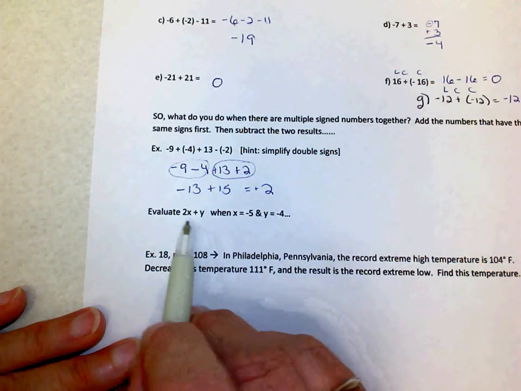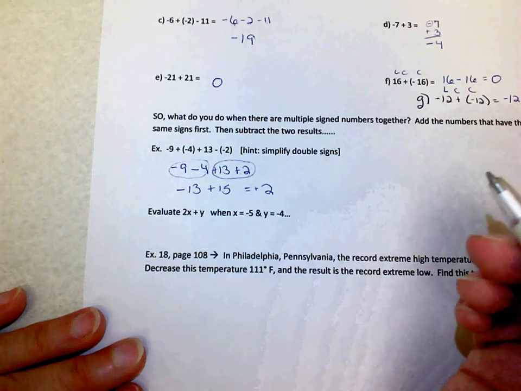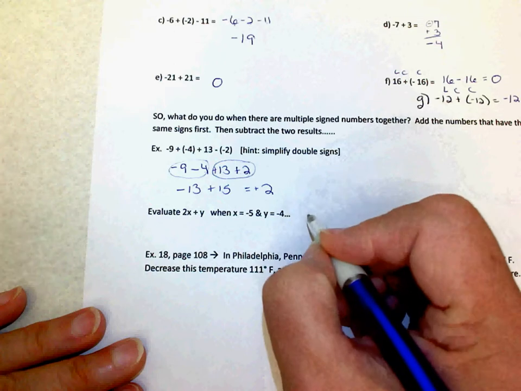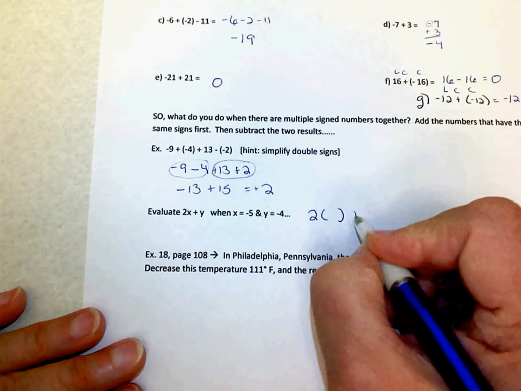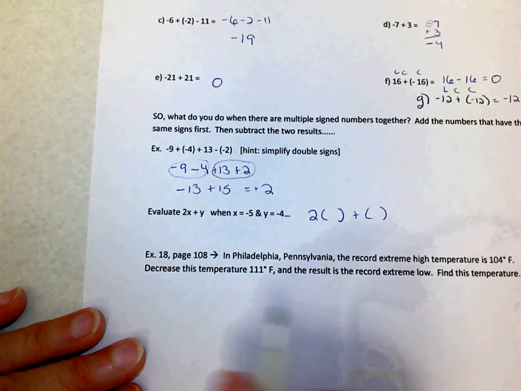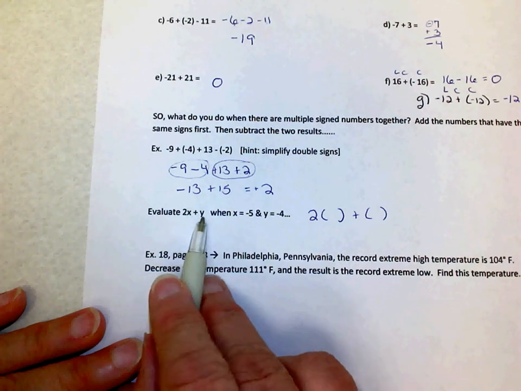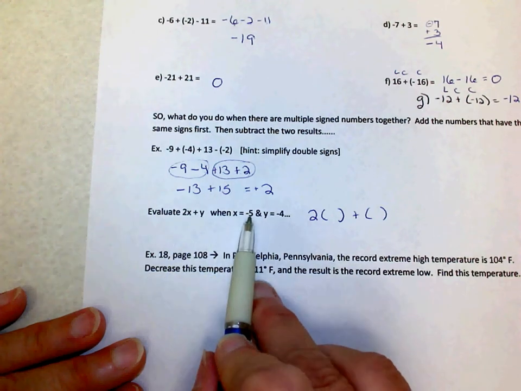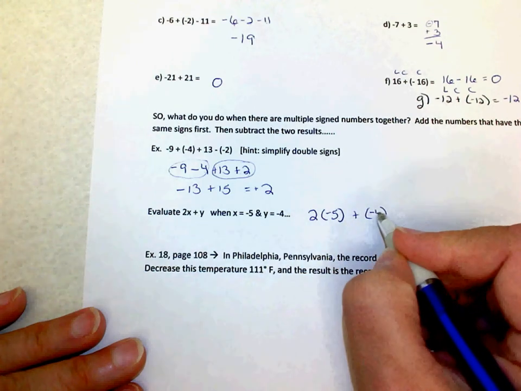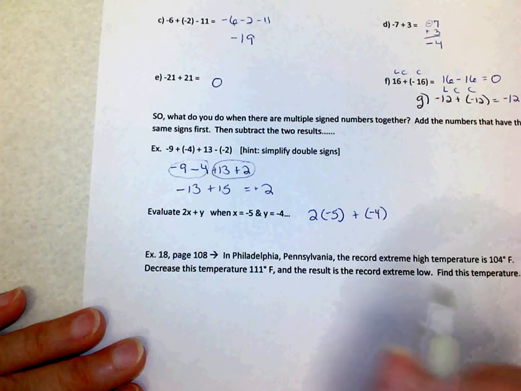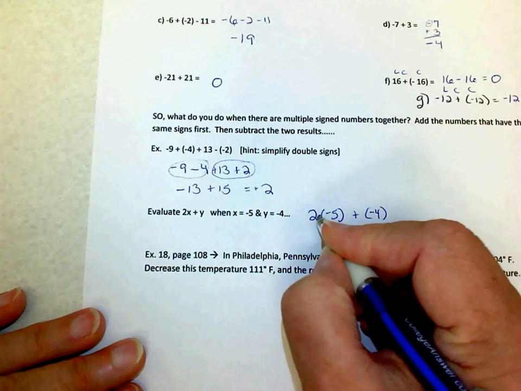Now evaluate. This doesn't look as nice as the ones from 2.1, but it's still not a big deal. All I'm going to do is rewrite our formula, and in the parentheses where the x and y were, I'm going to put in -5 for x and -4 for y. Remember, when a 2 is hugged up to a parenthesis, it means times.